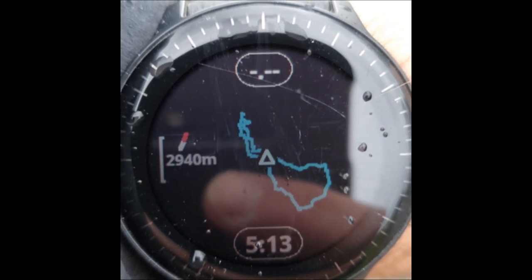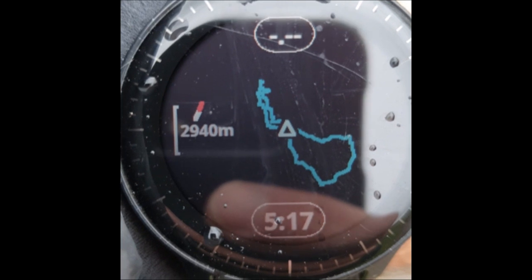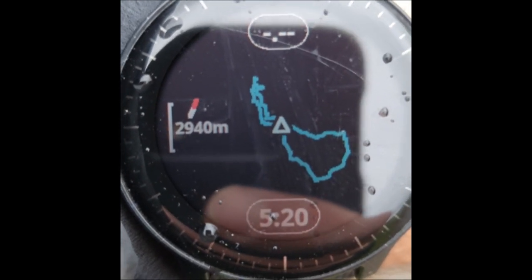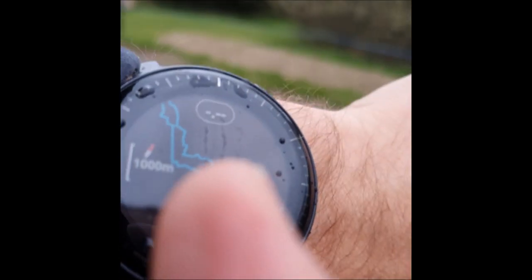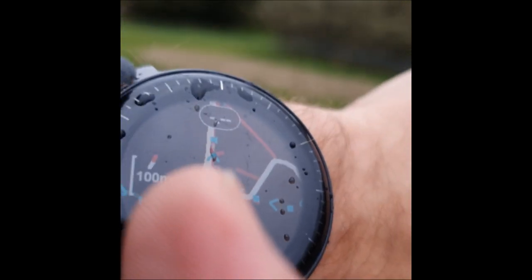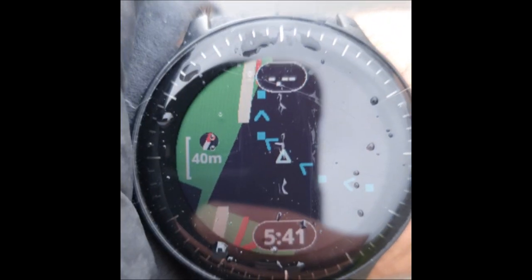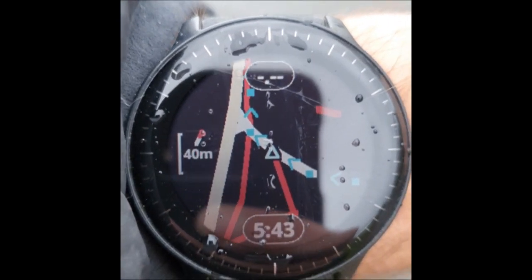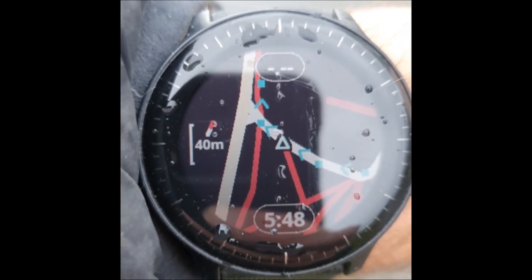So it doesn't show any of the other features at this zoom level because there'd just be too much to display, but you can see your route, you can see where you are on it, and it will rotate to show where you've moved to. So let's zoom all the way back in again. We'll keep zooming in beyond where I was before. So now I'm at 40 meter zoom and it's just downloading the map for the 40 meter zoom. There we go, so it's downloaded 40 meters.